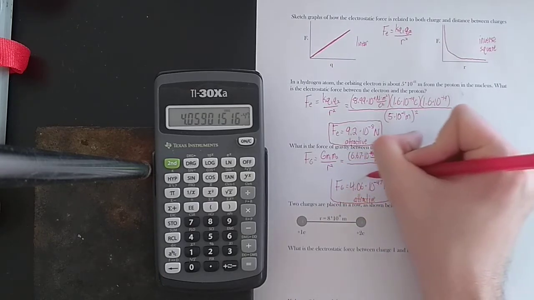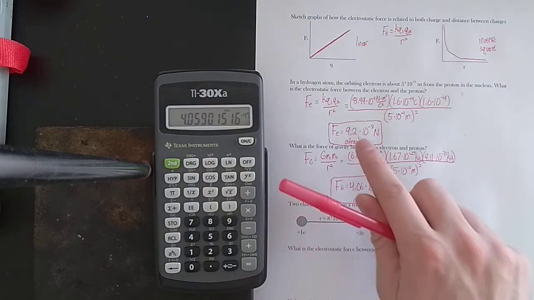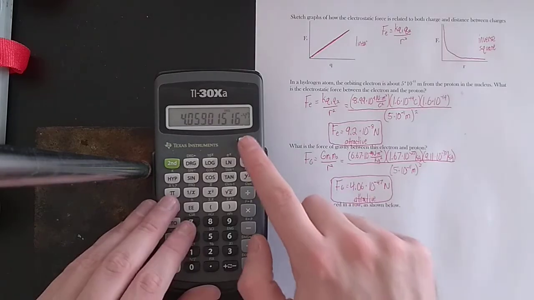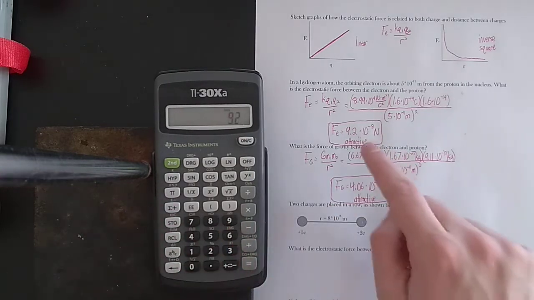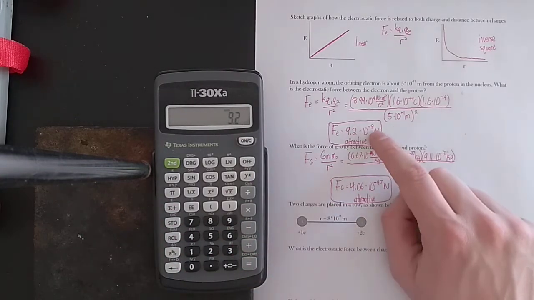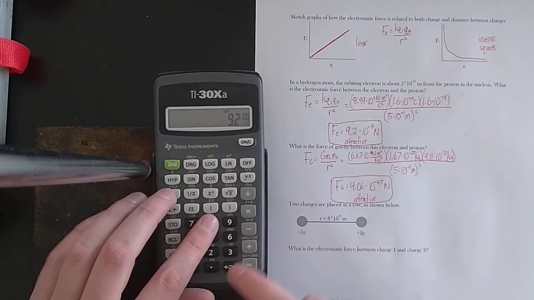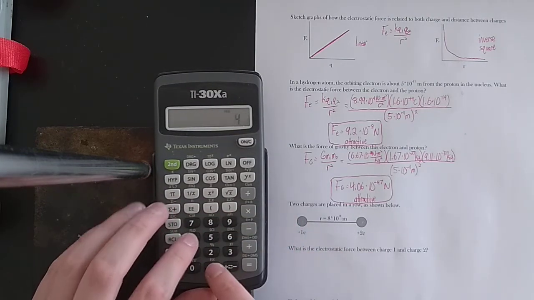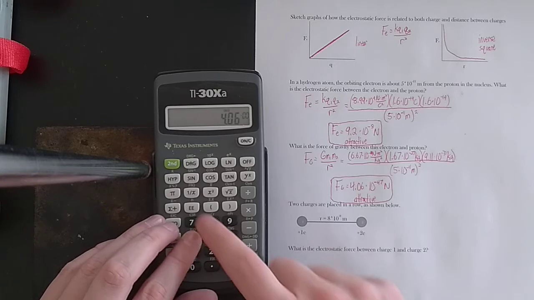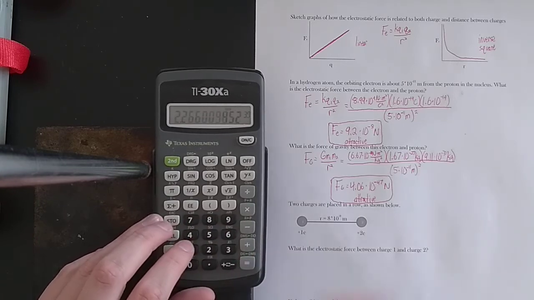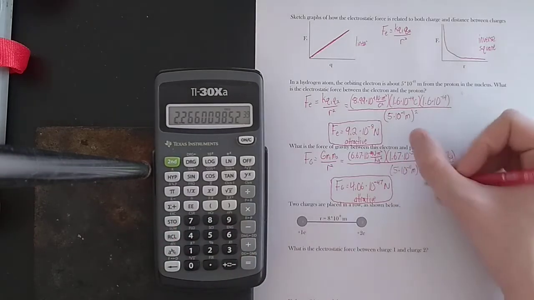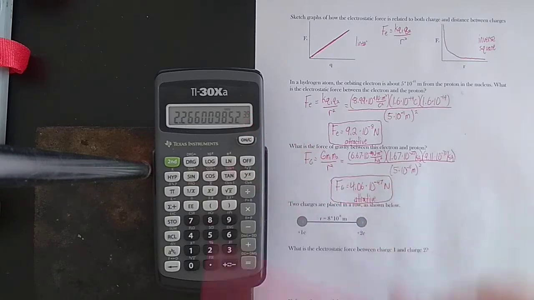But look at how much smaller this force is than this one. Matter of fact, if I were to do the size of the electrostatic force, which is pretty small, based on our standards, divided by the force of gravity for an electron and a proton, I get something that is almost a factor difference of almost 10 to the 40th.